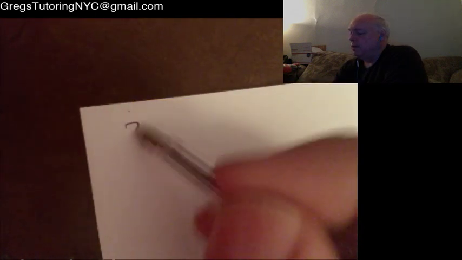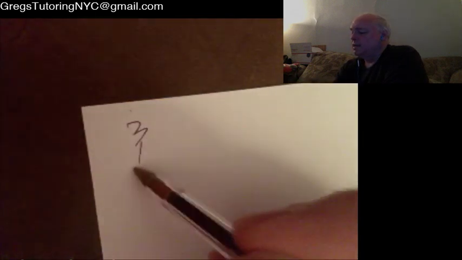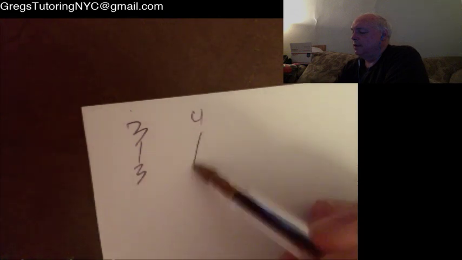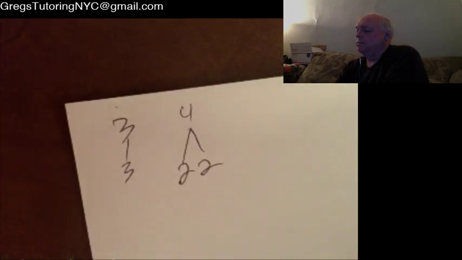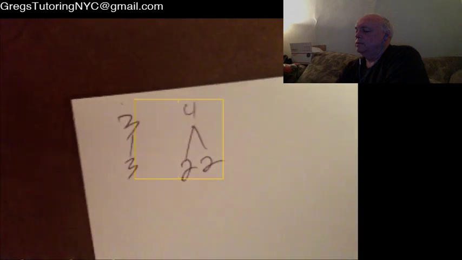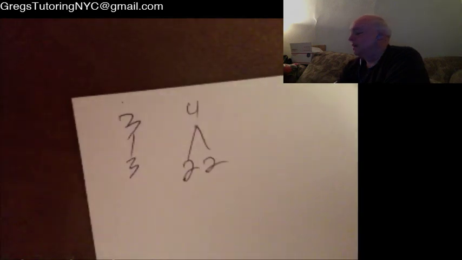Let me get another piece of paper again. So let's just take a simple one. If we have 3, we just end up with 3. And if we have 4, we get 2 and 2. All right? Because actually there's not even a factor tree here. Just 3 is 3.